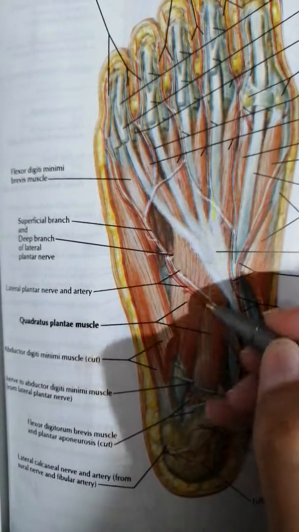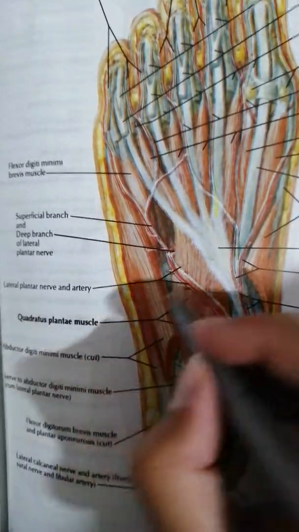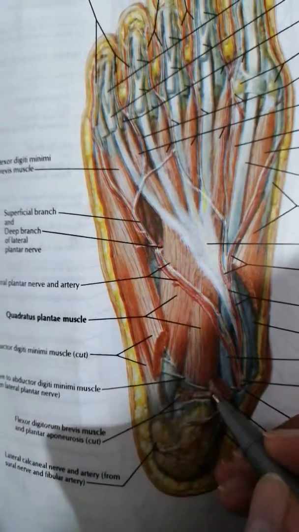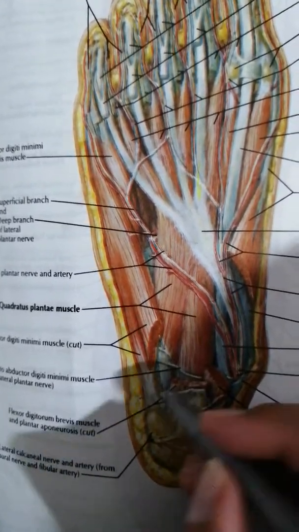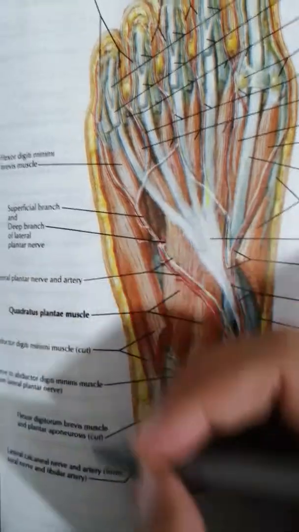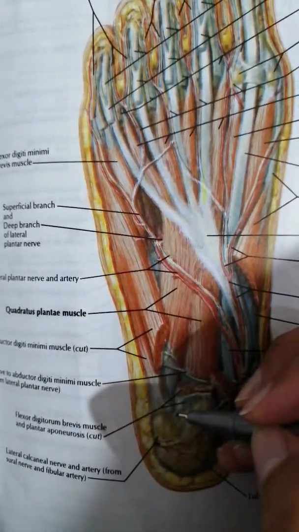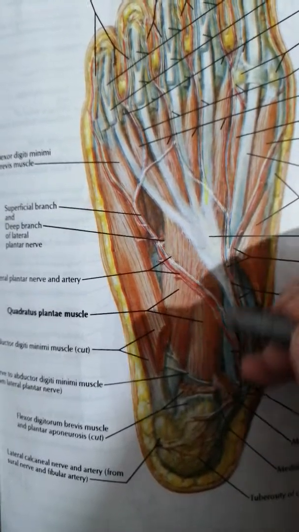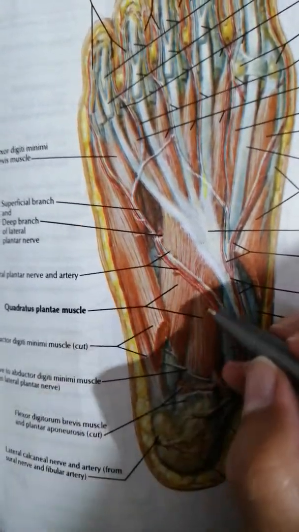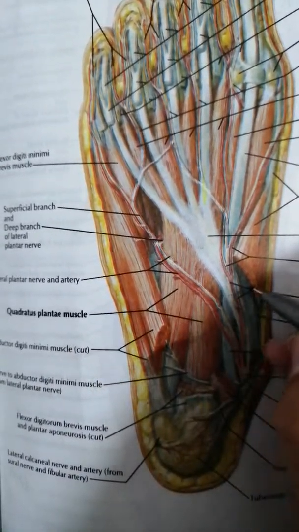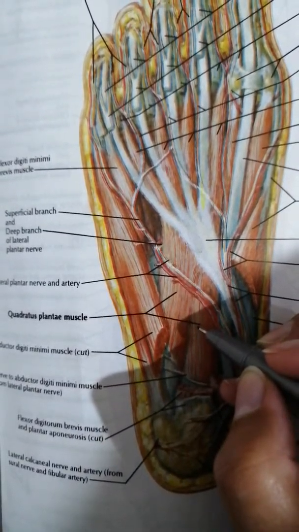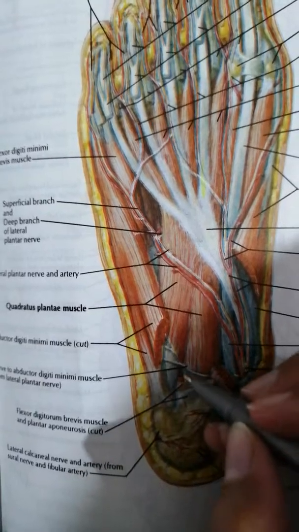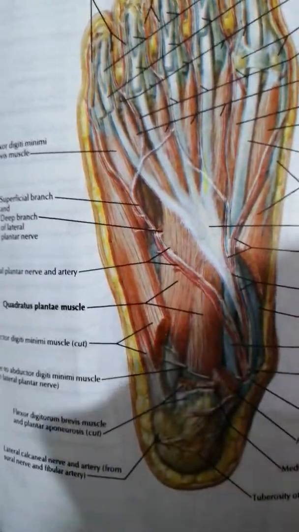In simple terms, we can say that the origin of this muscle is from the medial and the lateral surface of the calcaneum bone. But if you want to give the origin in some detail, you can say that the muscle has two heads of origin. The medial head is more fleshy and bulkier, whereas the lateral head is more tendinous. You can even see the tendon portion over here.